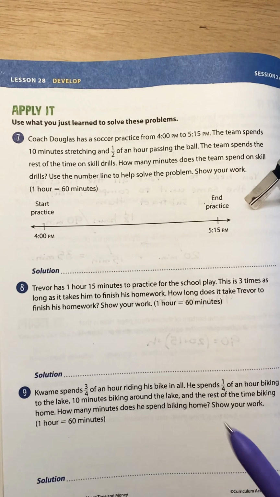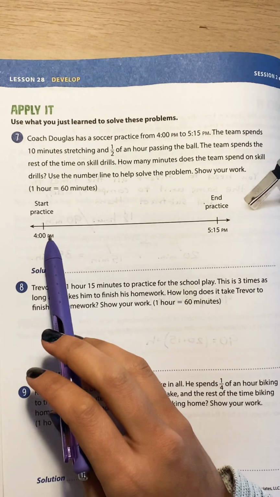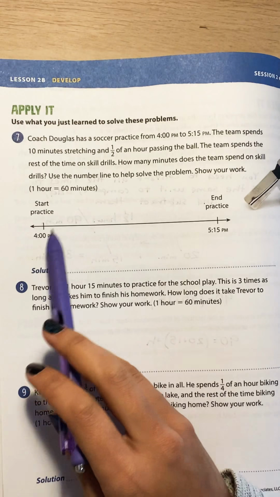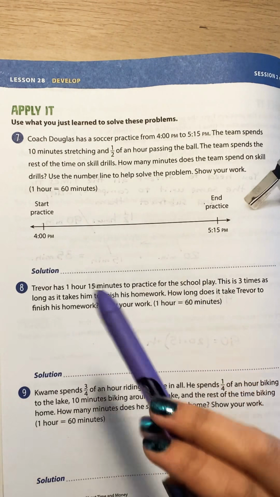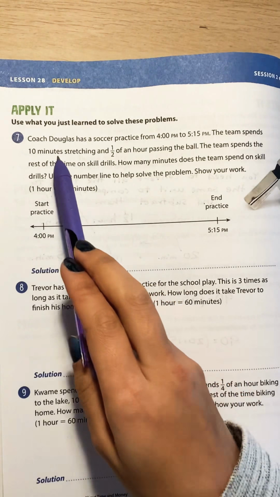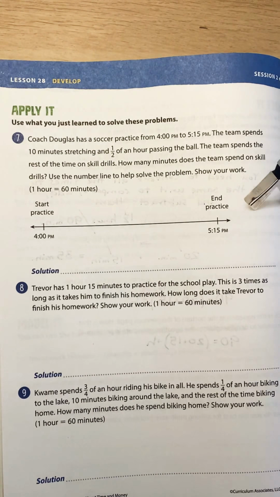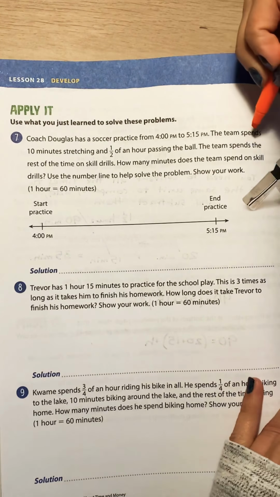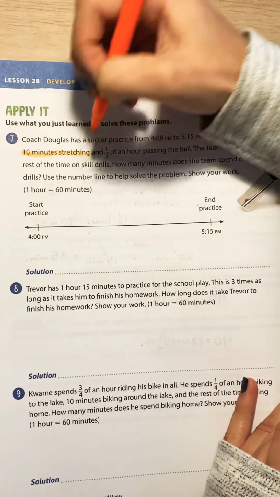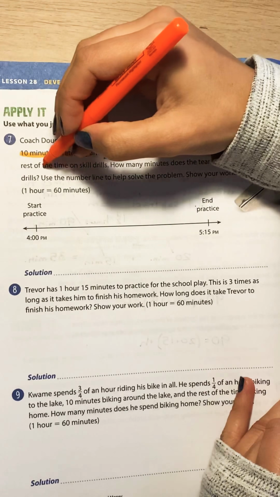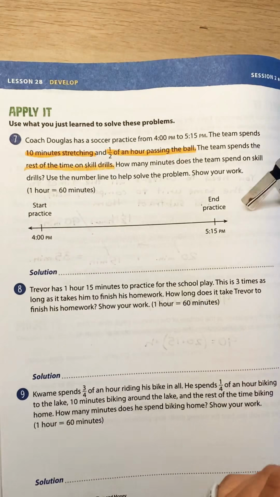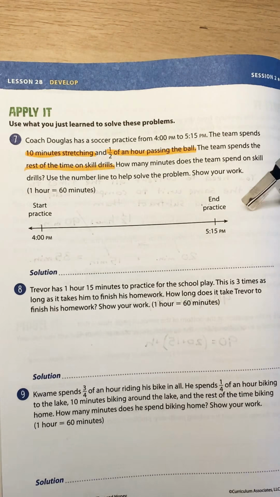Too much running. So, practice starts at 4 o'clock, ends at 5:15. So we're just gonna make jumps on our number line for all these important times. Okay, so team spends 10 minutes stretching, half an hour passing the ball. The rest of the time is skill drills. So they're asking how many minutes does the team spend on skill drills.